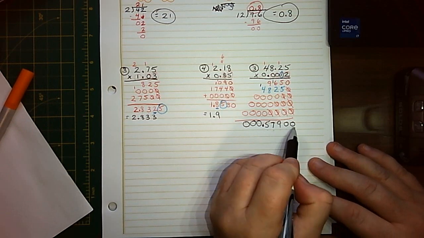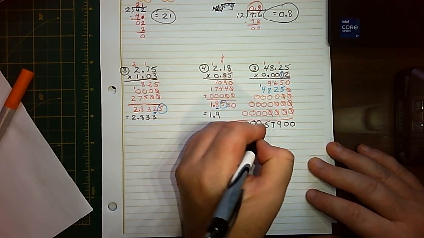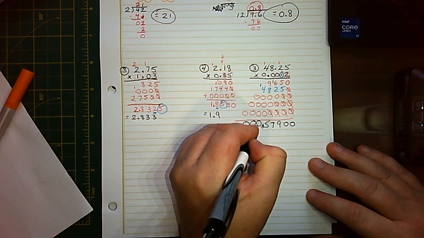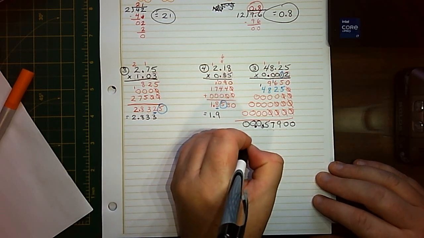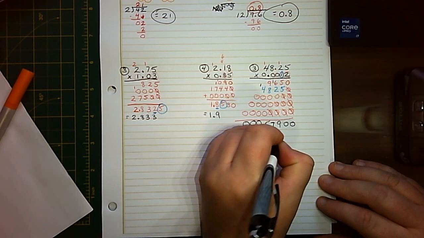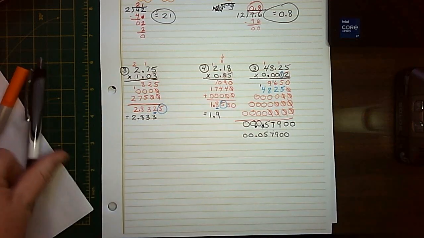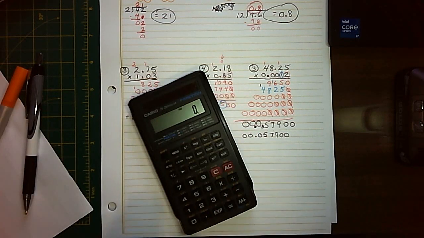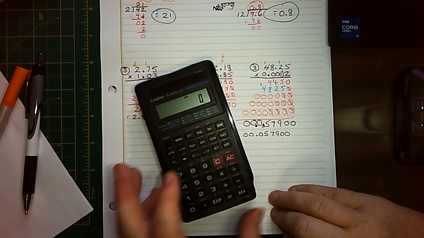Wait, did I do that? Hang on. 1, 2, 3, 4, 5. My bad. It should be there. So 0.05790. Let me punch that ridiculous one into the calculator.